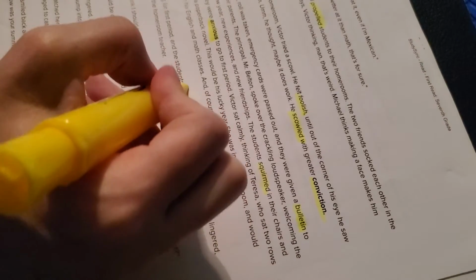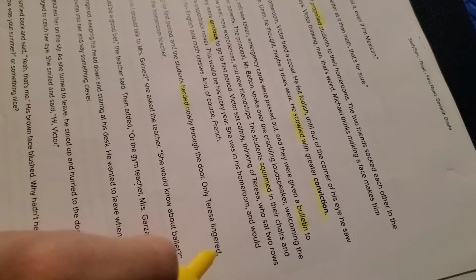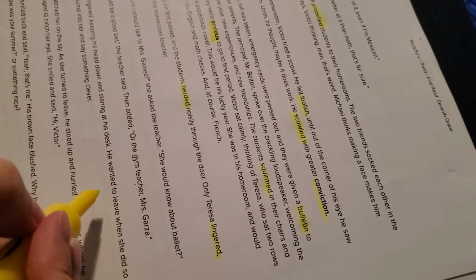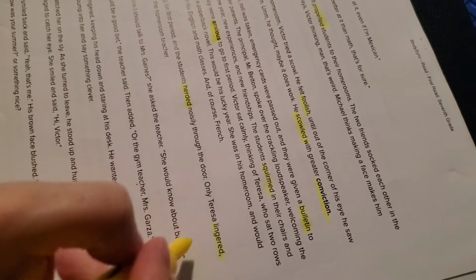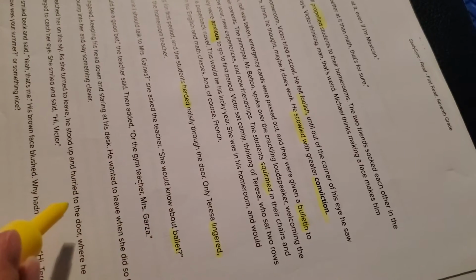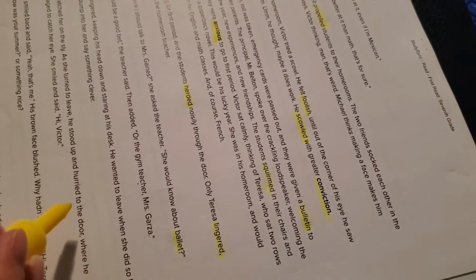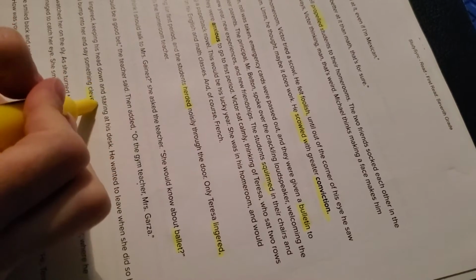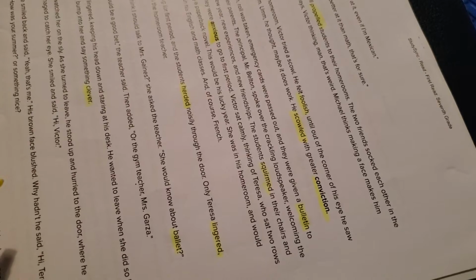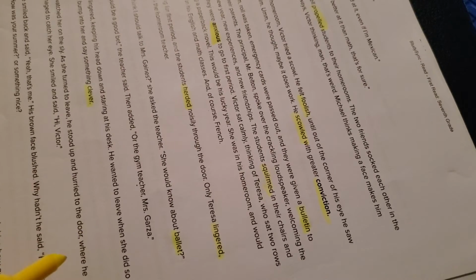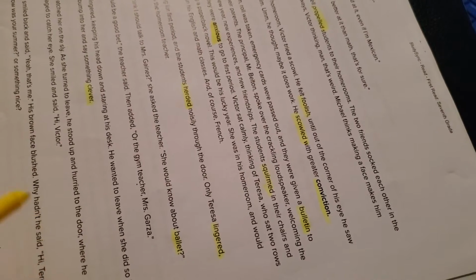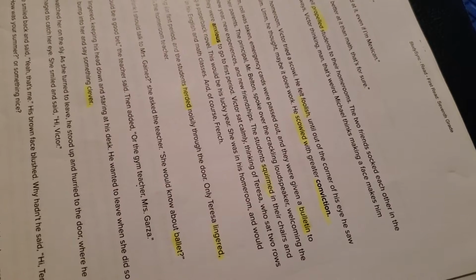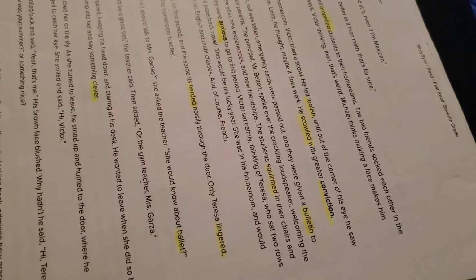We may not know what herded means, or lingered. We may not know ballet. We may not know what clever means. And that looks like most of the unfamiliar words that we've got there.